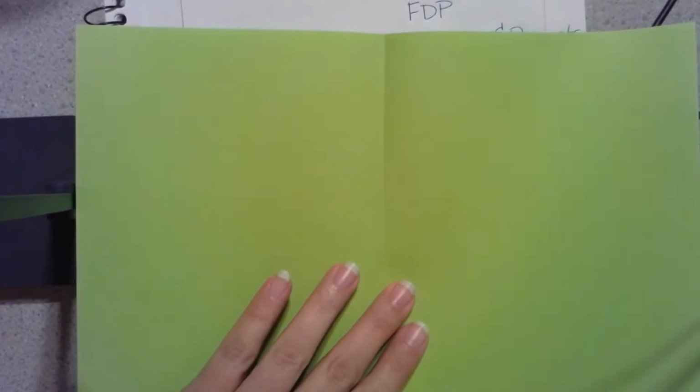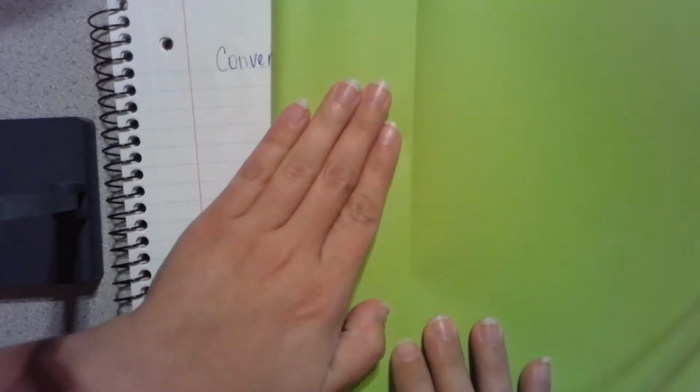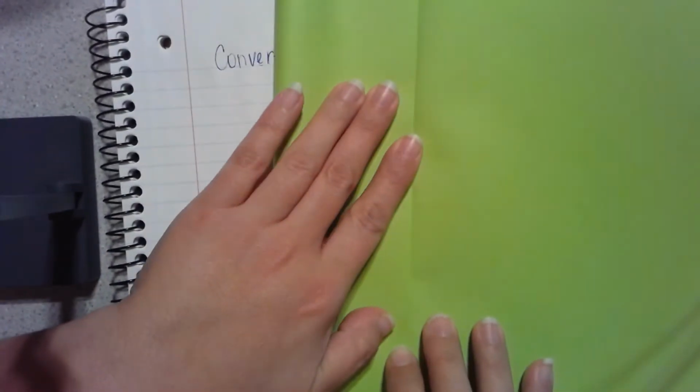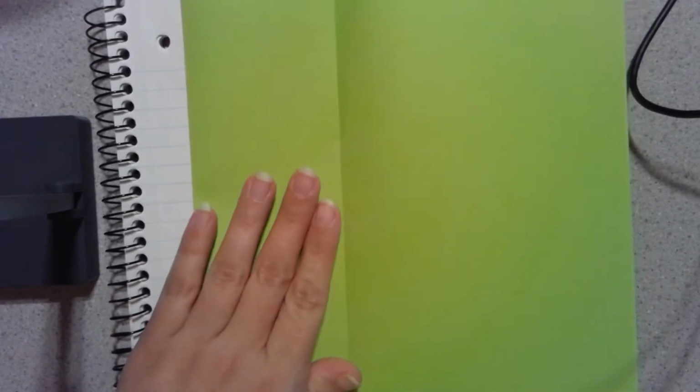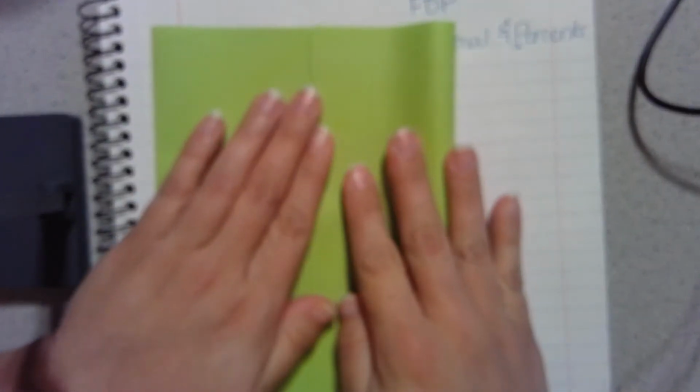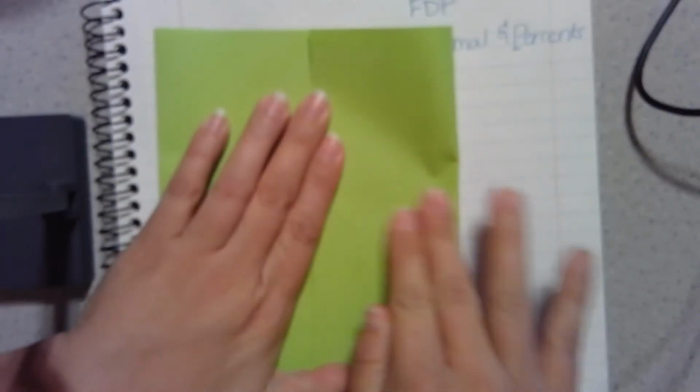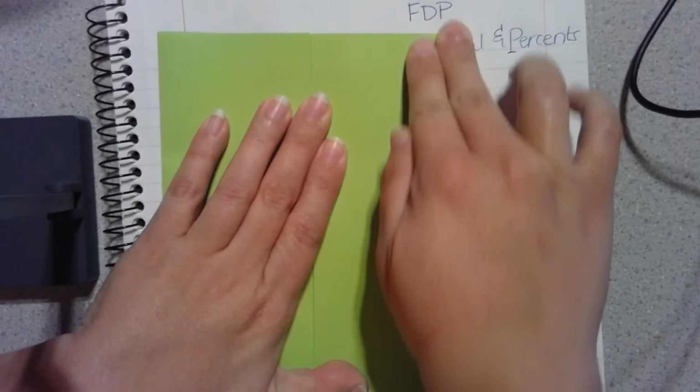I'm going to open it up and we're going to create what we call a shutter fold. A shutter fold is when you take your outside piece like this and you fold it into that crease you just made. Okay. There's one. And the reason it's called a shutter fold is because it creates like shutters like you would have on a window. And I'm going to do the other side into the crease as well. Just like that. Okay.